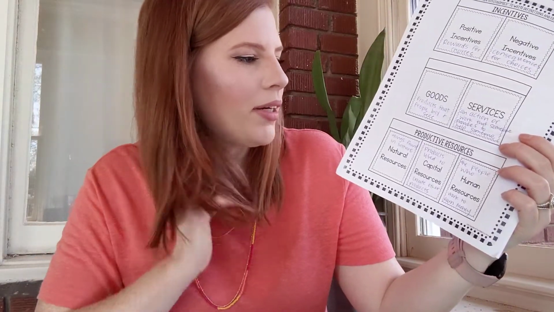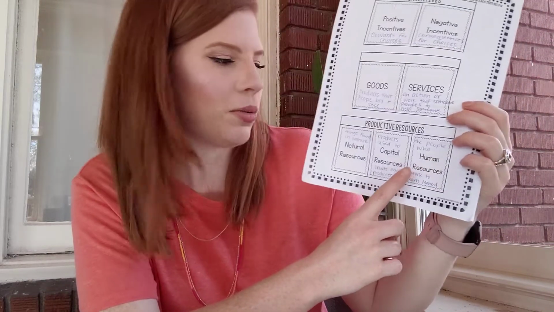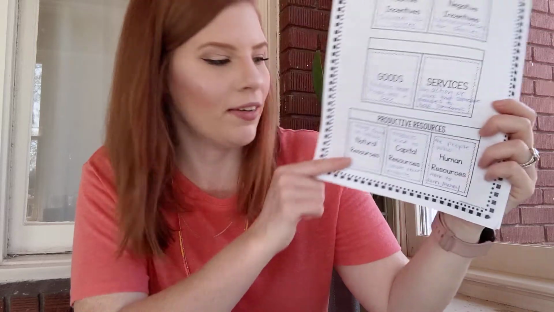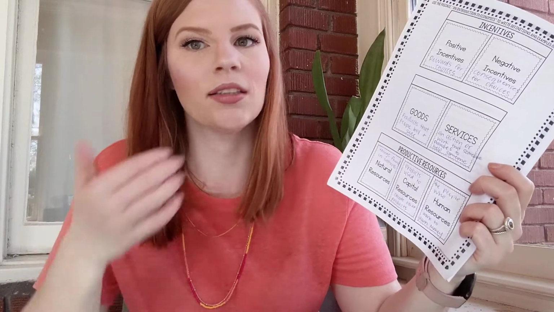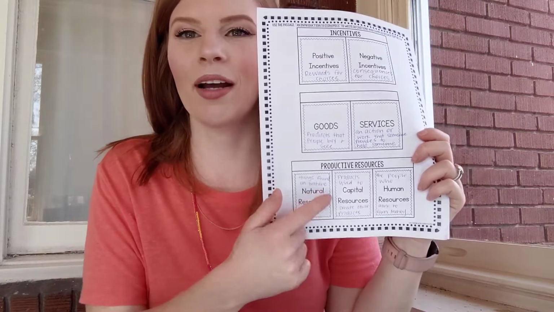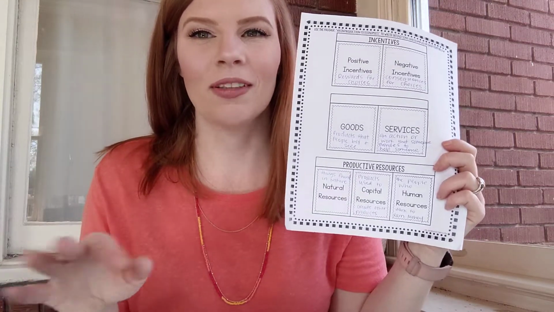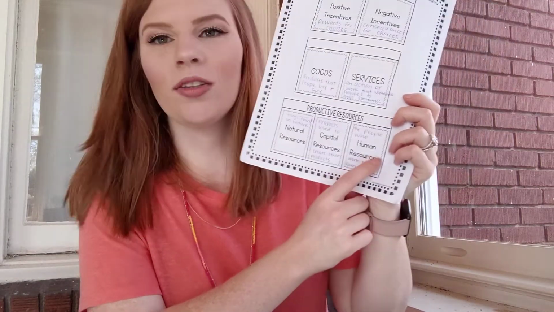And then we have productive resources, which are natural resources, capital resources, and human resources. We know natural resources. We've been talking about those all school year. Hello, it's almost April. We know what a natural resource is. It's a gift of nature. Capital resources are products used to create other products, just like I told you about my sewing machine. If you can think of another example, you can't comment on this video if you're on YouTube, but if you're in my class, you can comment on Verge and let me know if you can think of another capital resource.